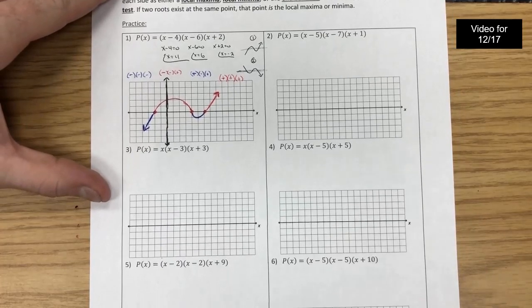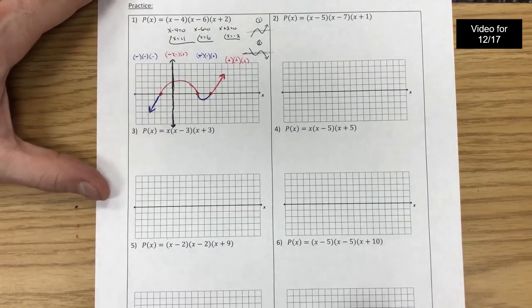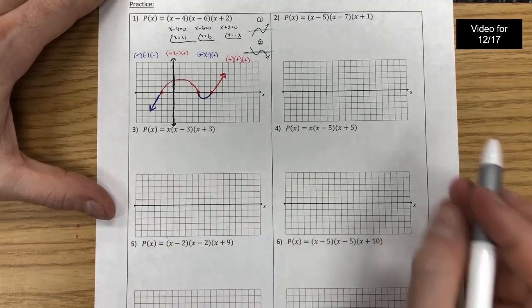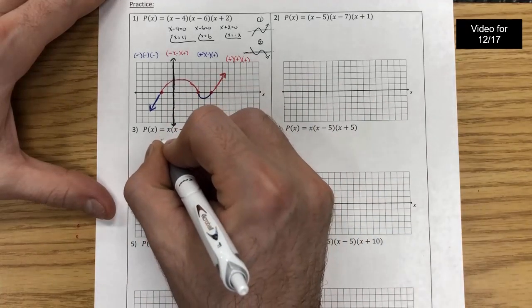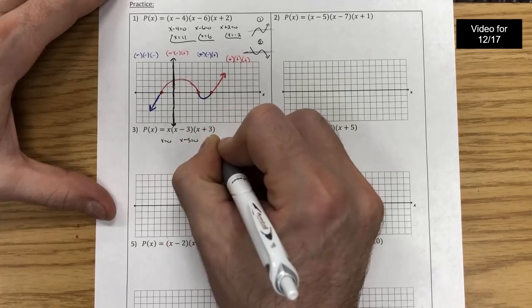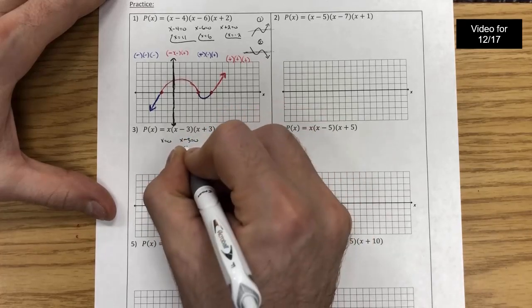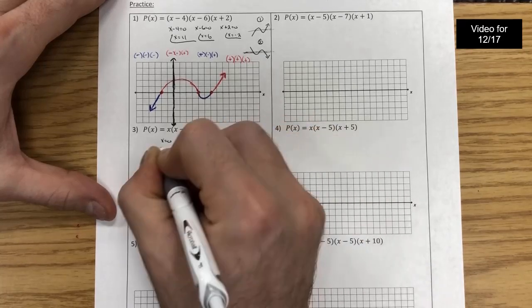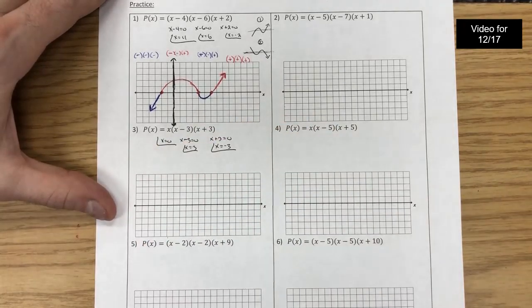Let's try one more to make sure we understand the concept of what we're doing. So again, I have 1, 2, 3 roots, which means that I'm going to have 0 and x plus 3 is equal to 0. So 3, negative 3, and that one's already solved.